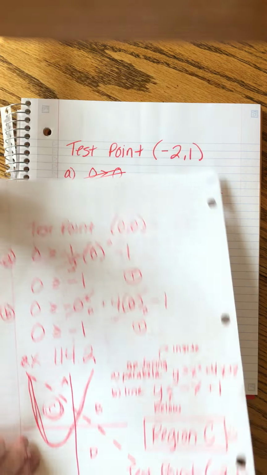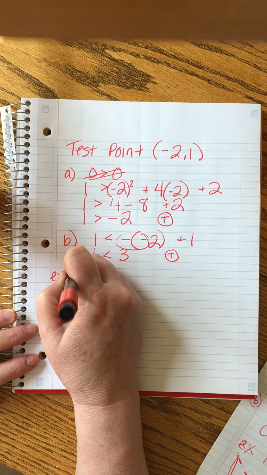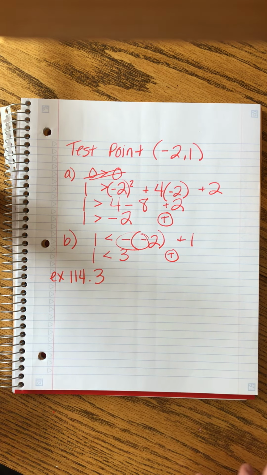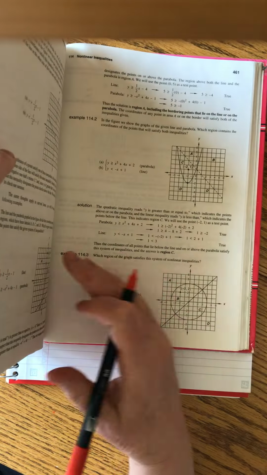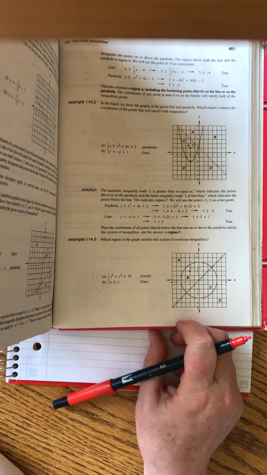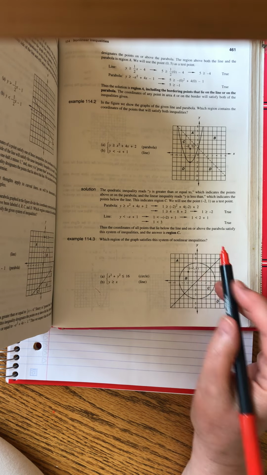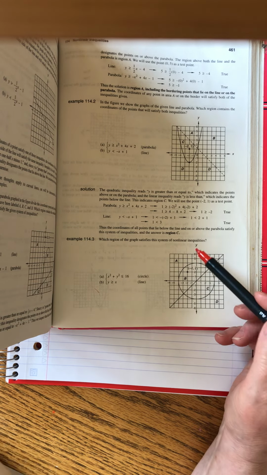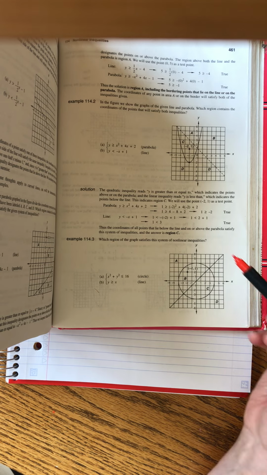All right. Last one. Example 114.3. Now I'm going to do this one as I would suggest you do it in your homework. You do not have to copy the diagram into your homework. That's a lot of work. Okay, which region satisfies the system of nonlinear equations? All right, circle and a line. There's the circle, there's the line. Okay, A, B, C, and D. That's pretty straightforward, right?